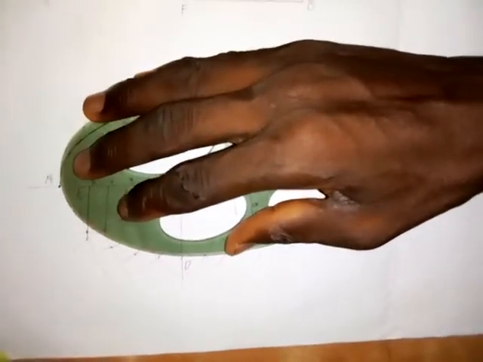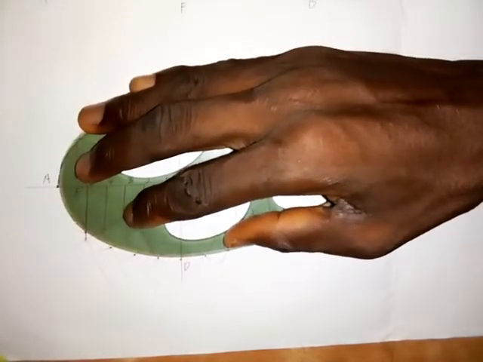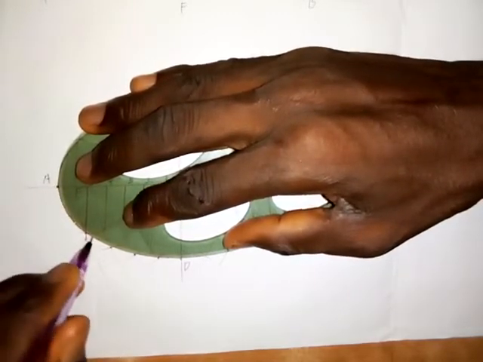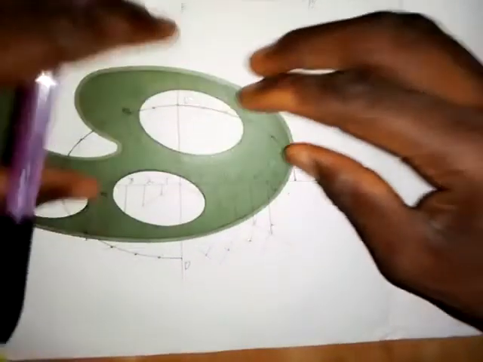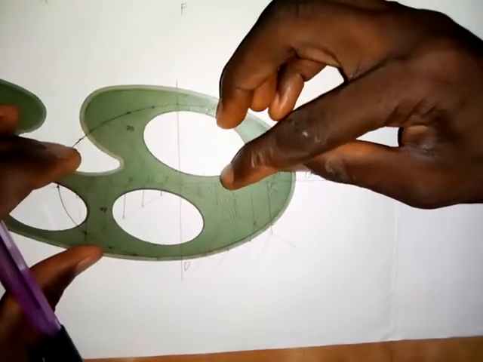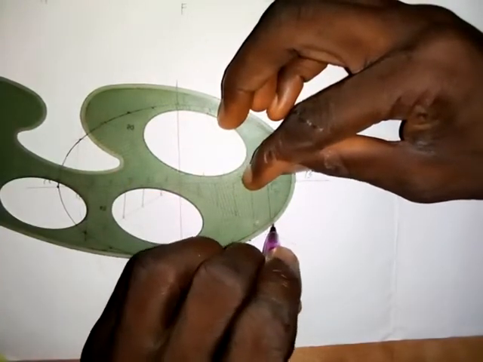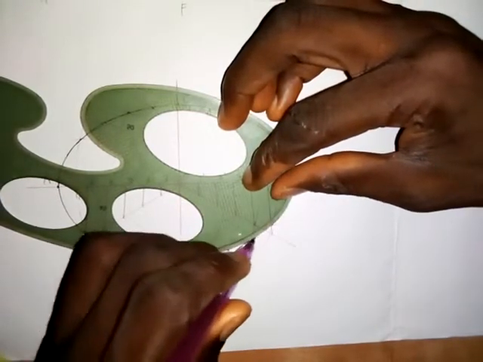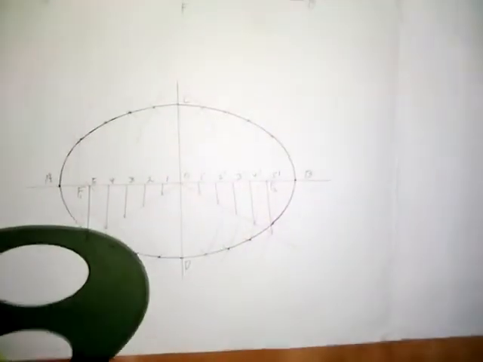Excuse me. So next, I can join like this. Then turn it to this side. You have to be very careful when it comes to this side. I will join this first. Okay, I've joined them together.